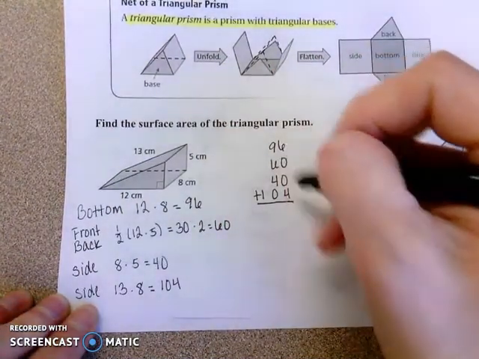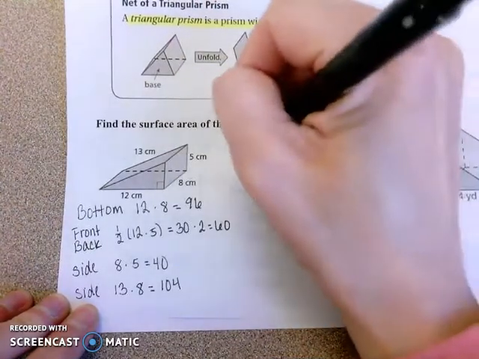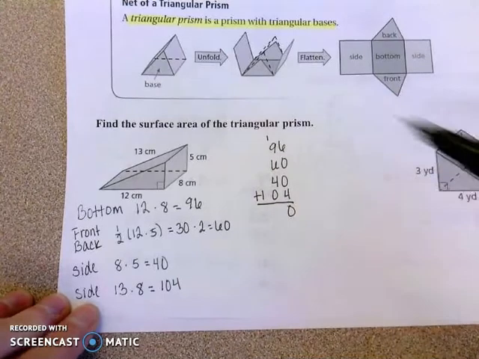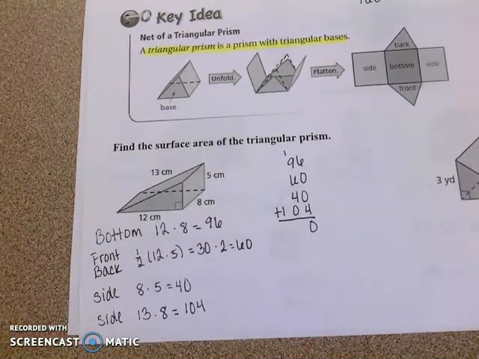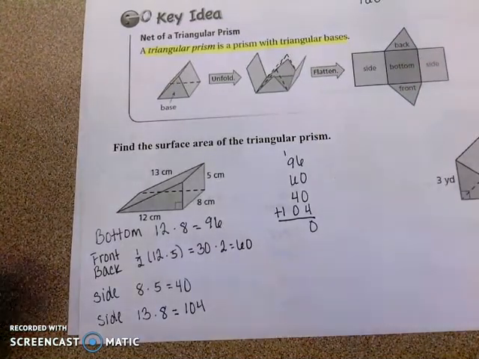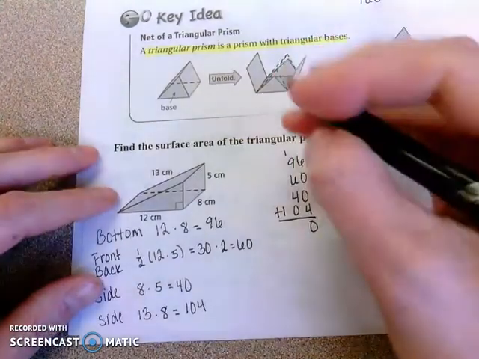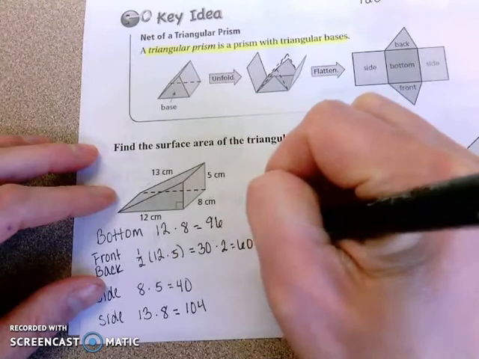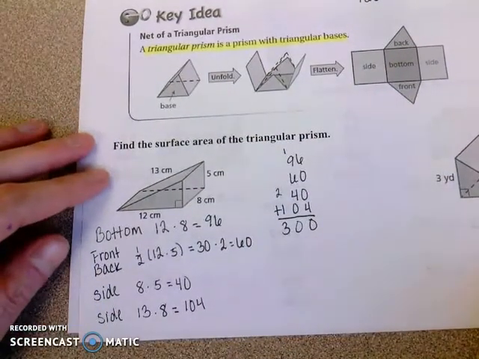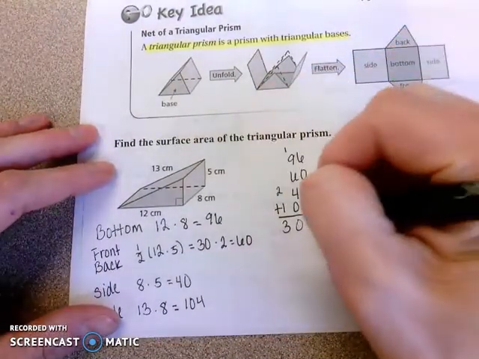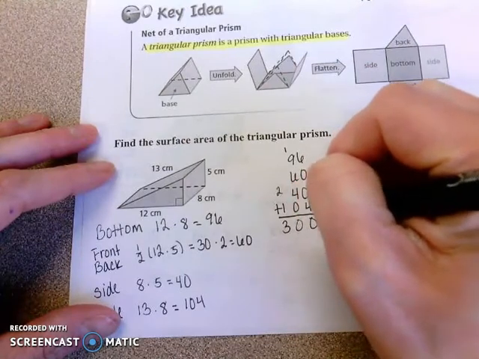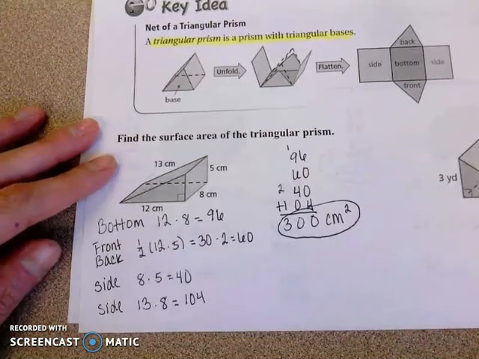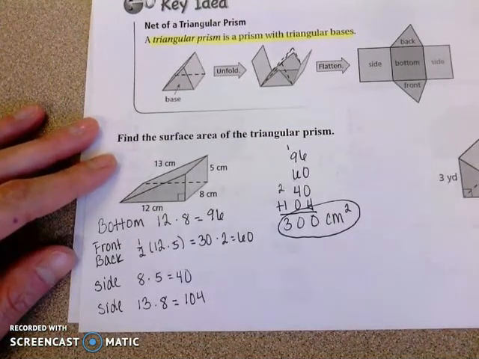Alright, so 6 plus 4 is 10, and I carried my 1. So I have 10, 19, 20. And then carry my 2. 2 plus 1 is 3. So my surface area is 300 centimeters squared. So same idea as our rectangular prism, it's just now you have triangles thrown in the mix as well.